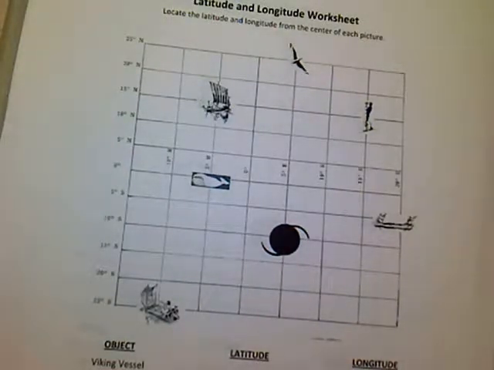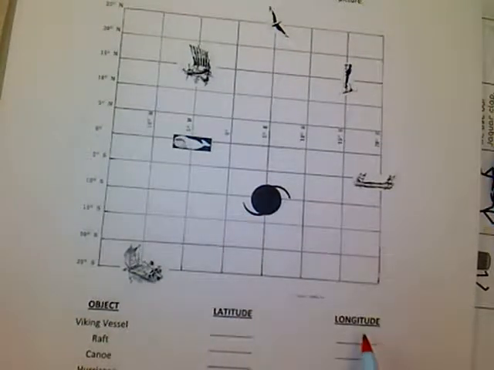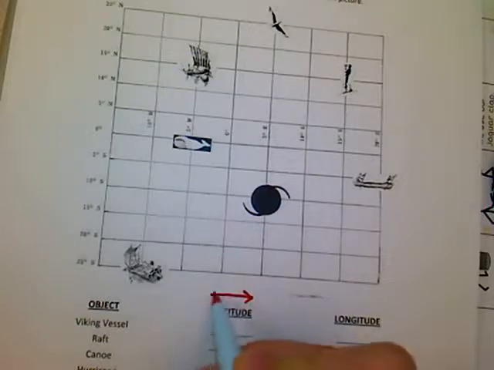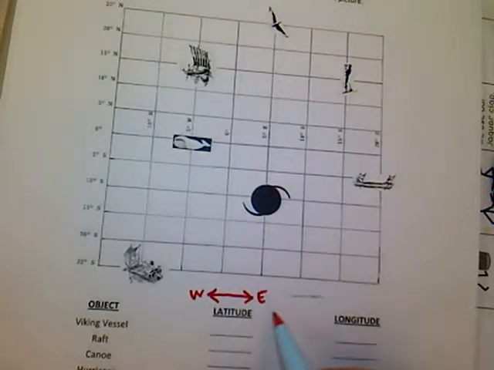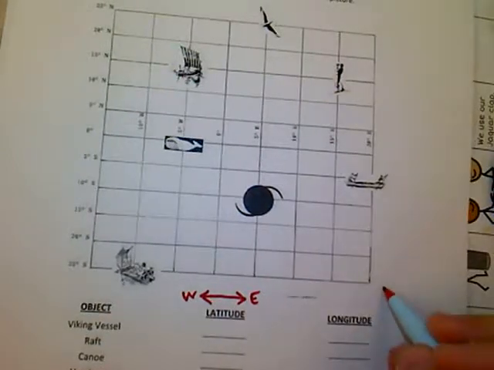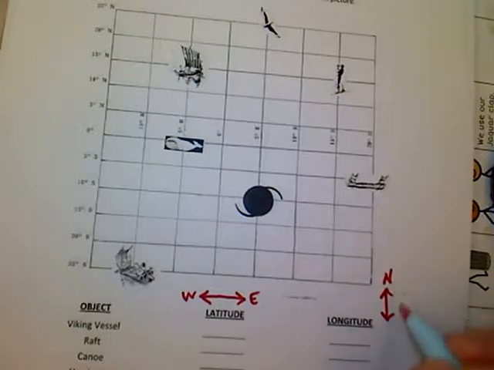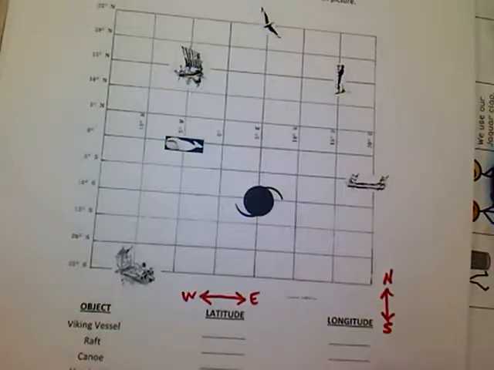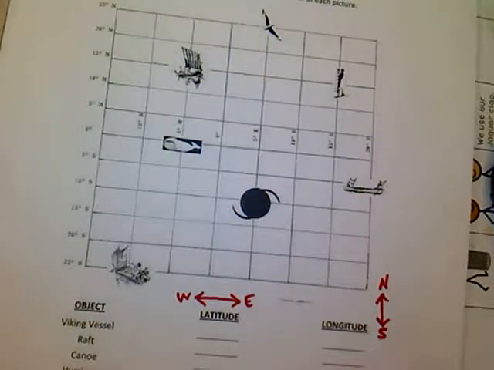So with this lesson, we're looking at latitude and longitude. Latitude runs horizontal from west to east, or east to west. Longitude runs vertically from north to south, or south to north. And this is going to be a little bit counterintuitive, but you can do it.